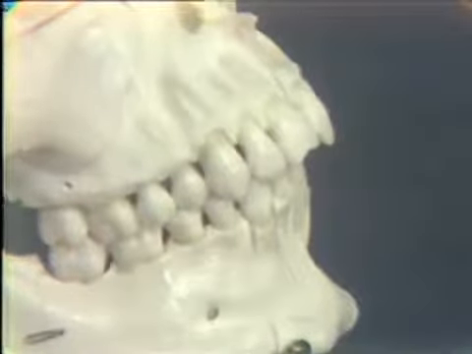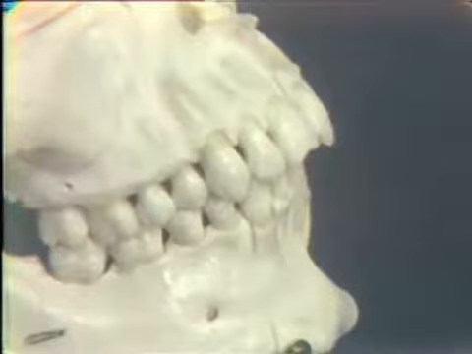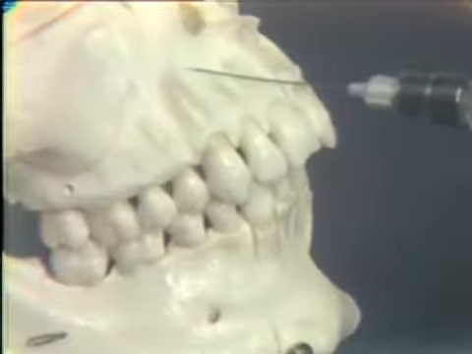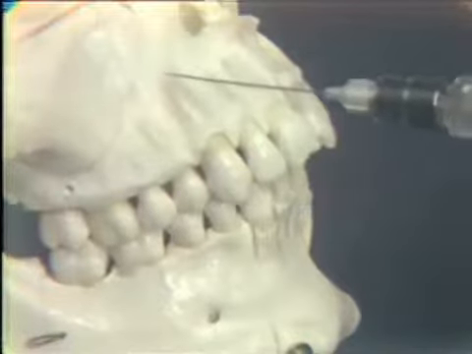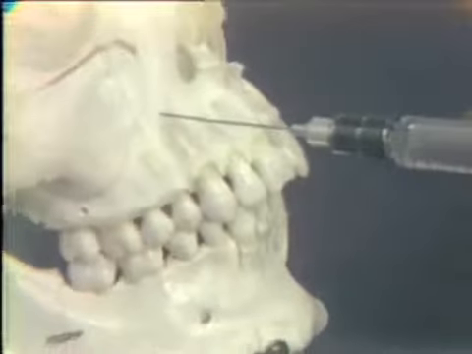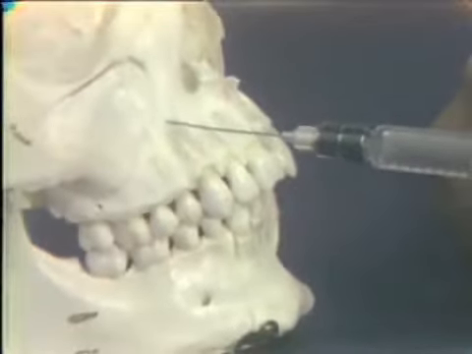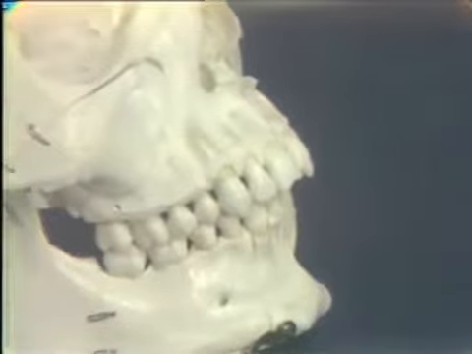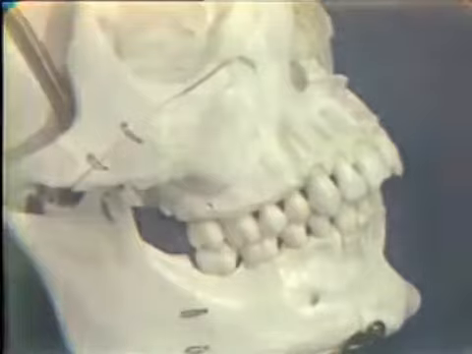Labial infiltration, mouth half closed, lip grasped and retracted laterally, so the vestibular tissues are again tense and taut. Needle directed superiorly through the vestibular tissues and quickly carried to bone. Aspiration and injection of 1.5 cc's of solution will anesthetize the maxillary cuspid very nicely. Now let's show it on the patient.